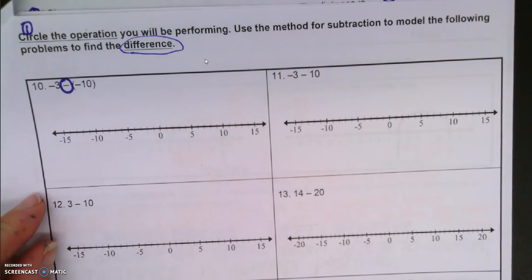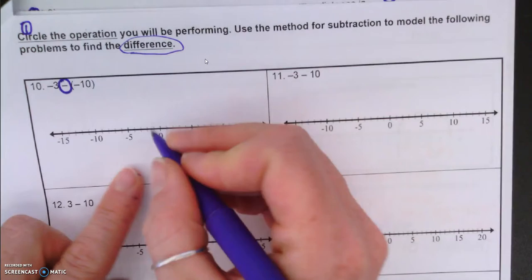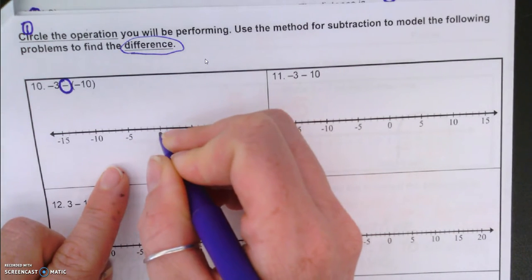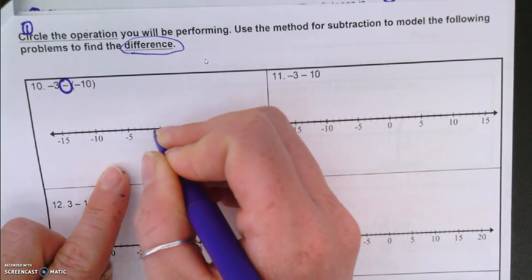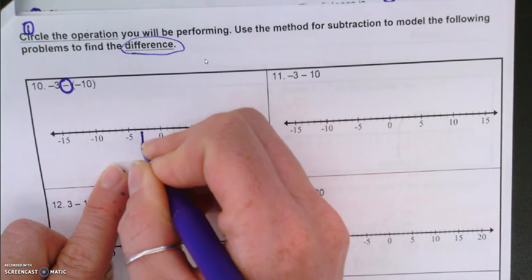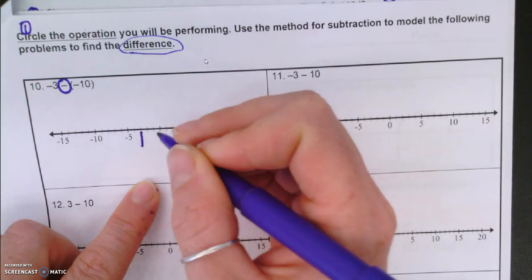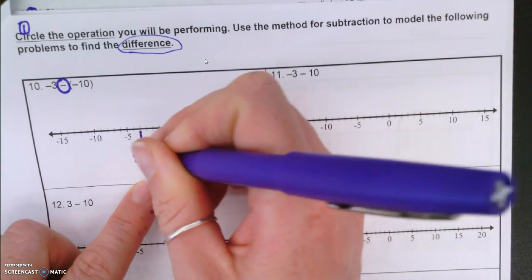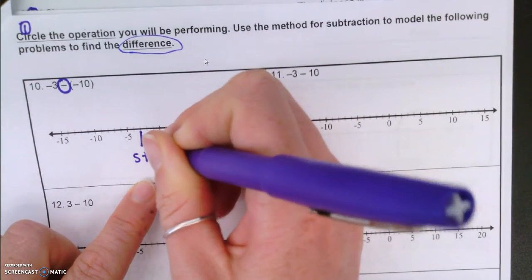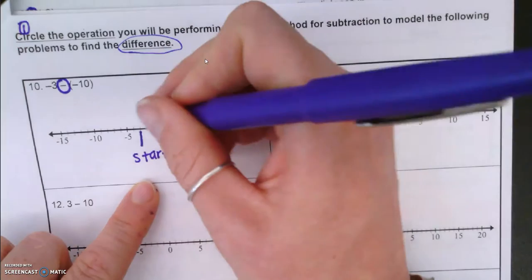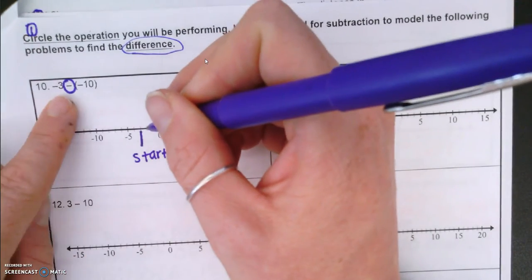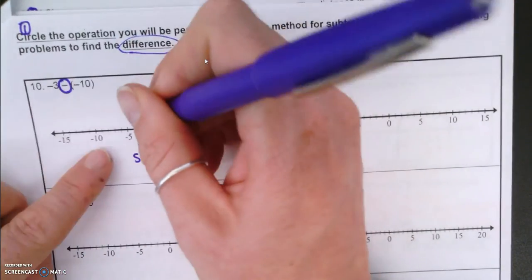Where are we starting? -3. So go to 0. Go right or left to get to -3? Left. Good job. 1, 2, 3. Here's -3, and that is where we are starting. I start at -3, and I'm going to go all the way to -10.